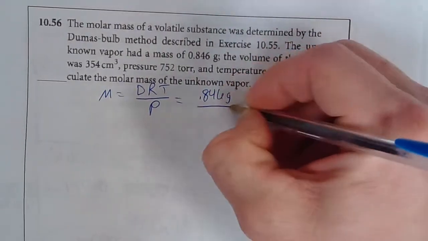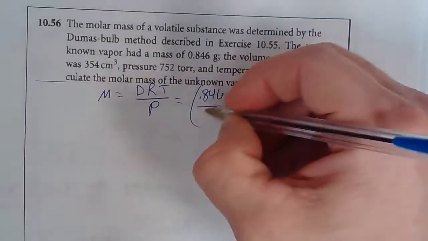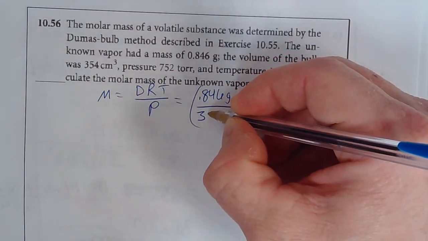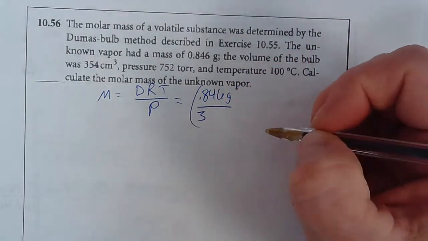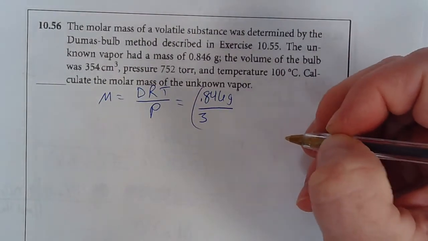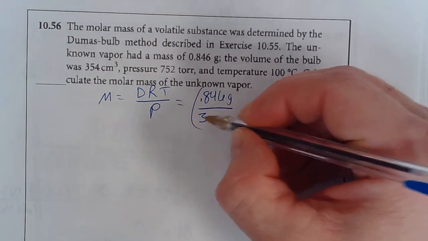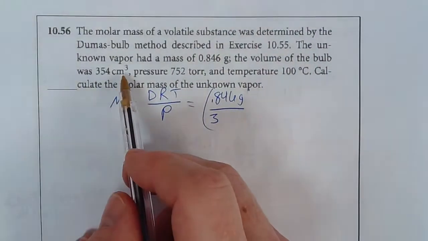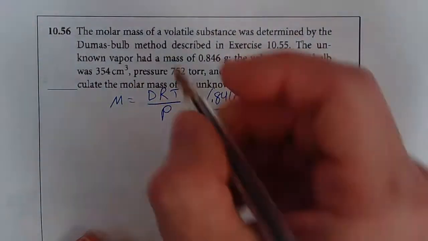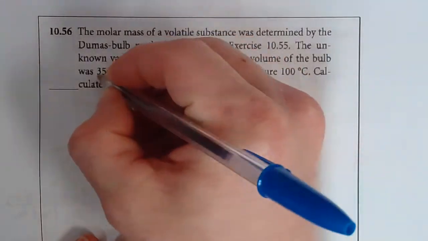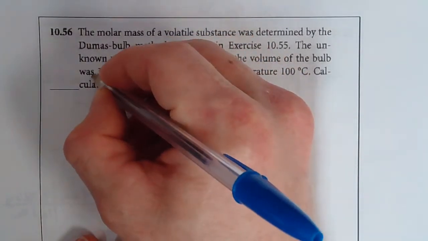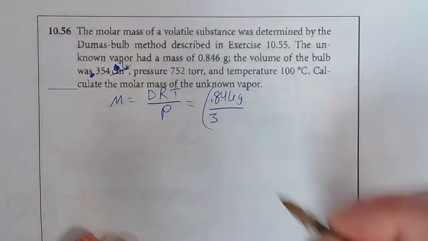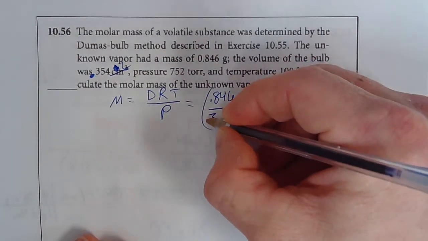0.846 grams divided by 354 centimeters cubed. Oh, snap. Wow. Yeah, you got to convert it to liters. Dadgummit. Okay. Hey, you know what? That's easy, though, because centimeters cubed equals milliliters, right? Yeah, and then if you just put a decimal in front of it, that'll make it liters. So let's do that.